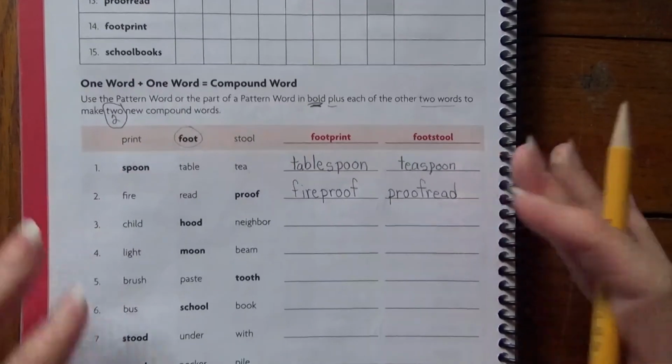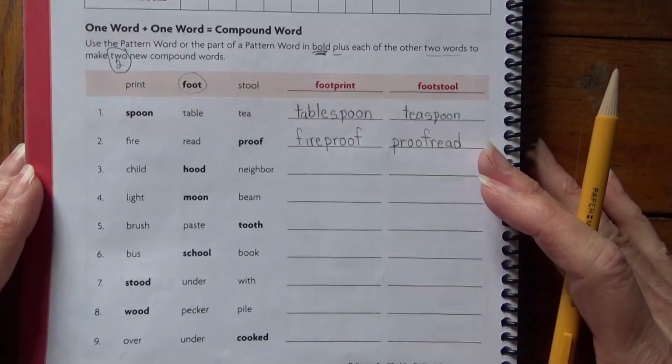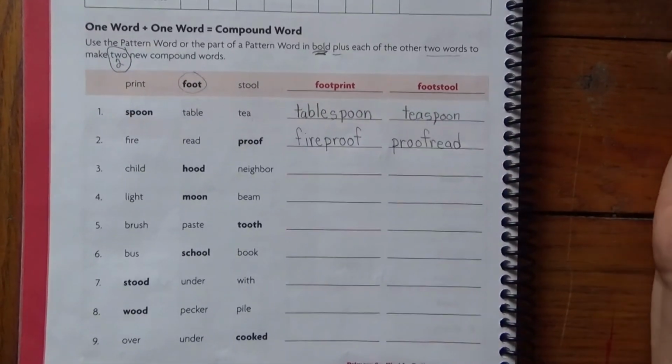I know you can do it. Remember, if you need help, ask politely. Older brother and sister, parent, or an adult in your house.